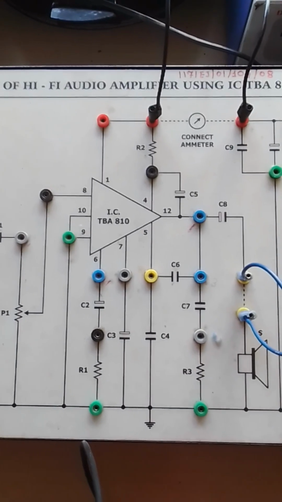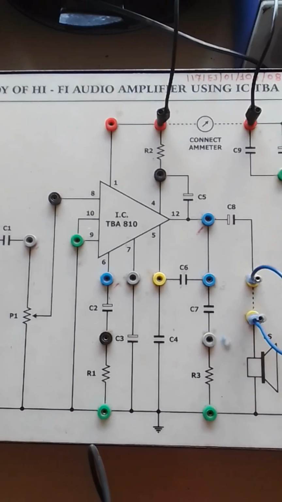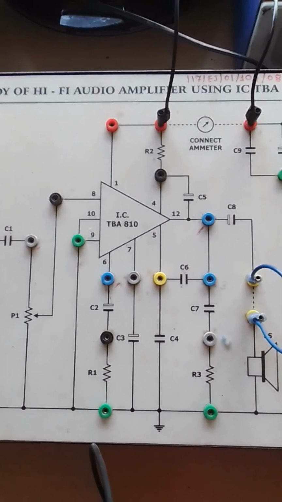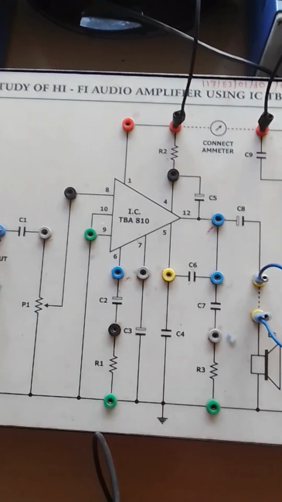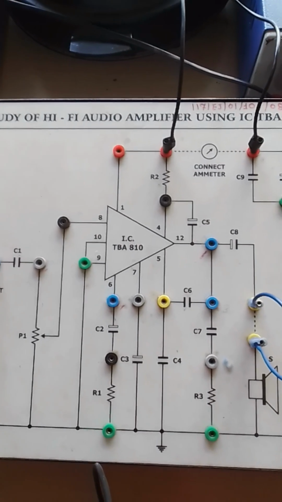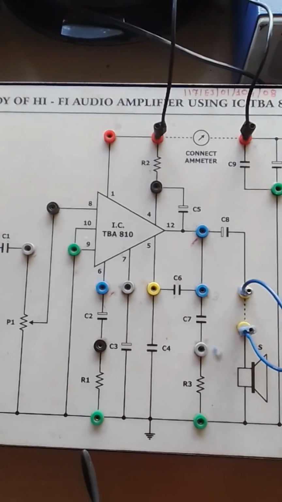So in this way we have seen here the third experiment of consumer electronics subject, where we have seen the effect of adding fault in a hi-fi amplifier.